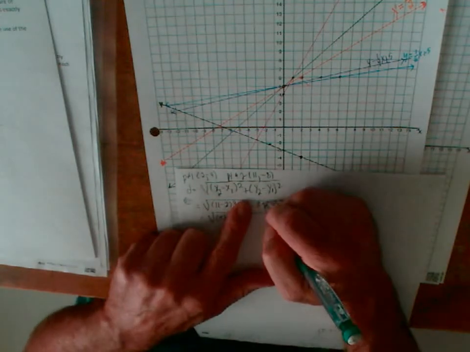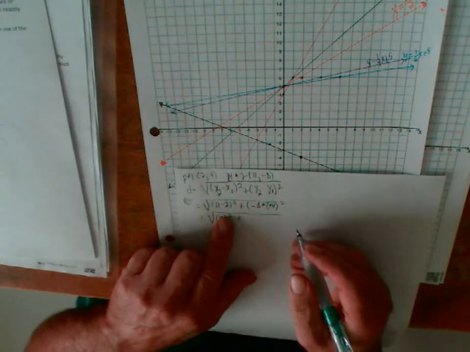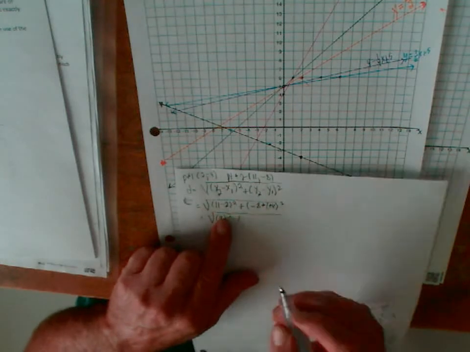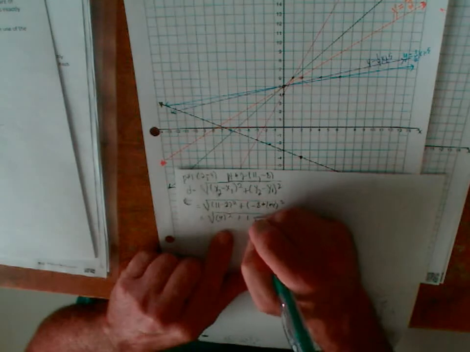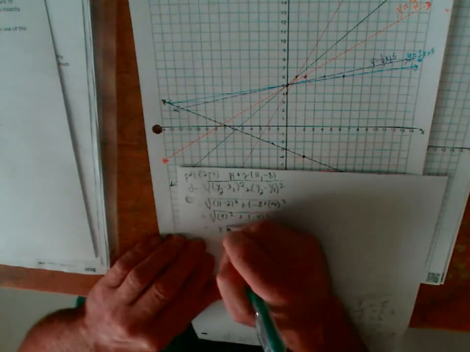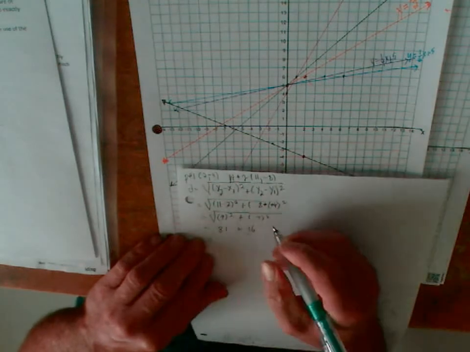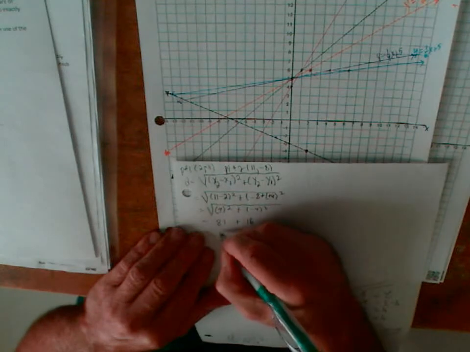So we need to add the opposite here. Okay, so we have negative 8 plus 4. That's going to be negative 4 squared. 81 plus 16. It's going to be 97.